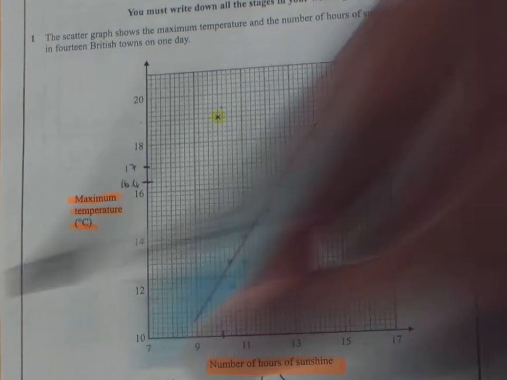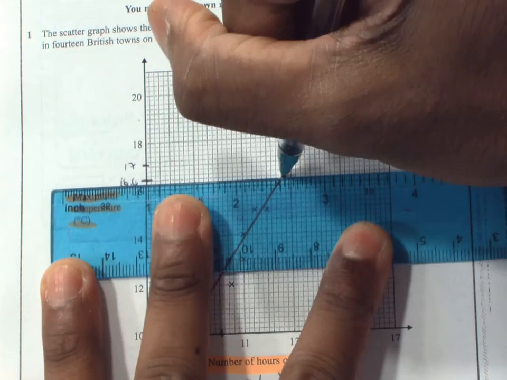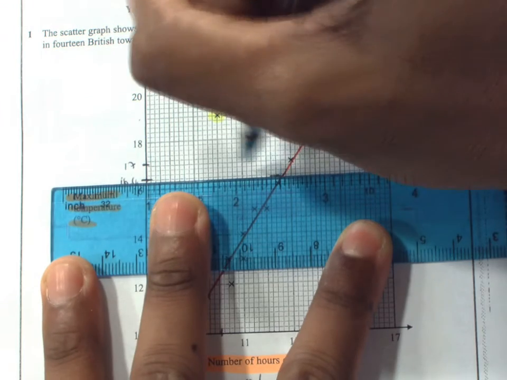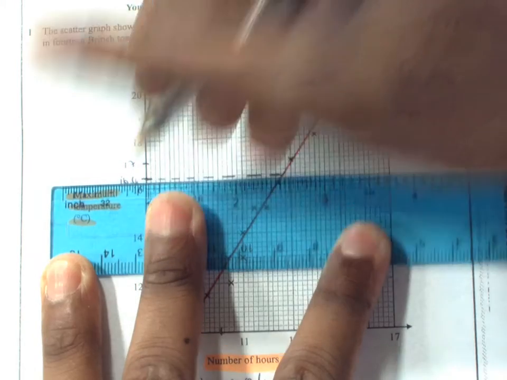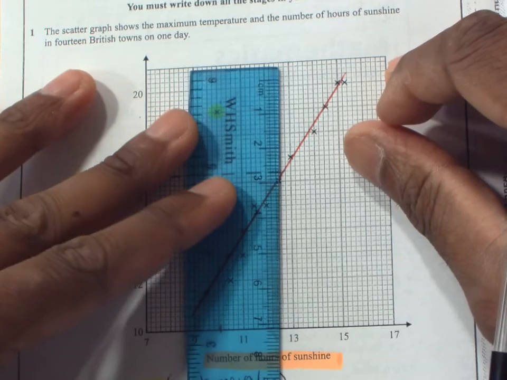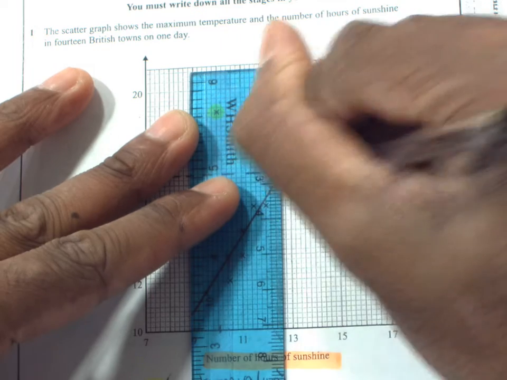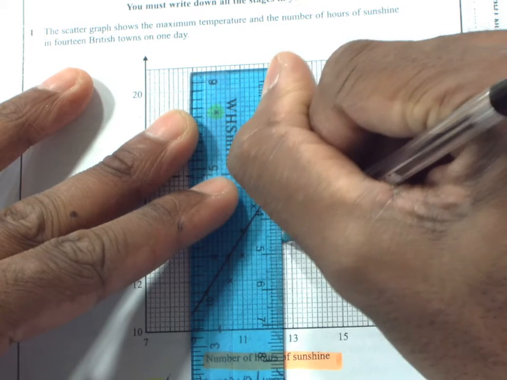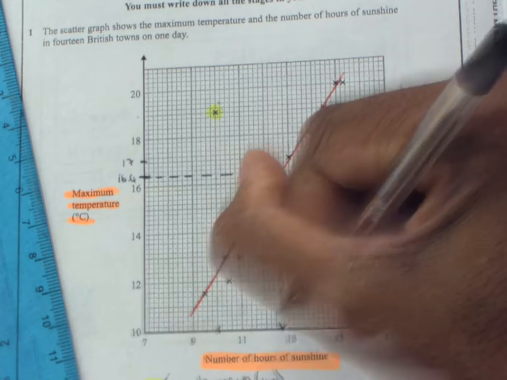And using my line of best fit, I'm going to see what that corresponds to in terms of number of hours. And again, this is essential that you do this as well in the exam. You need to show exactly how you got the final answer. Right, so it's about there.